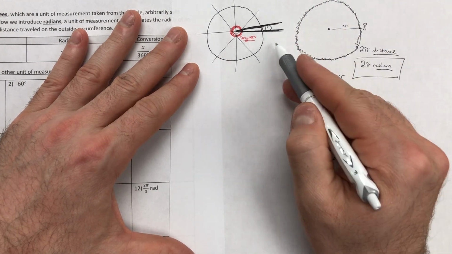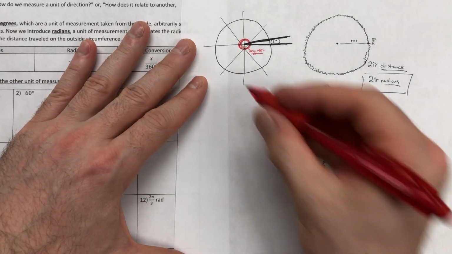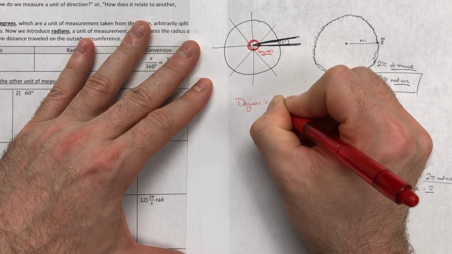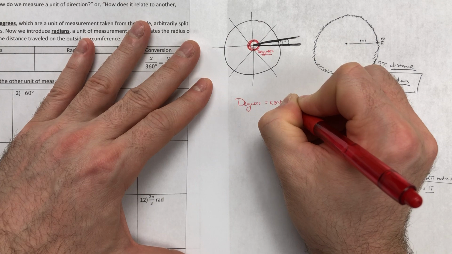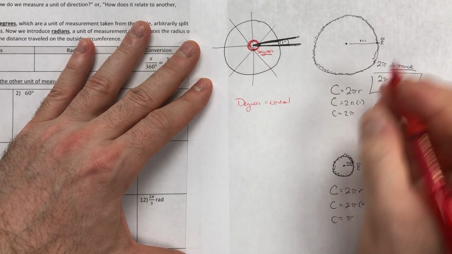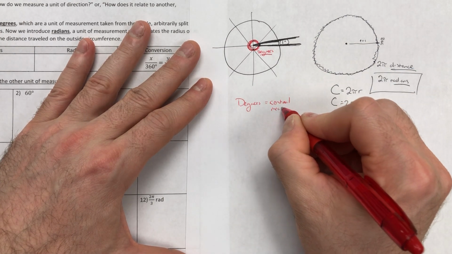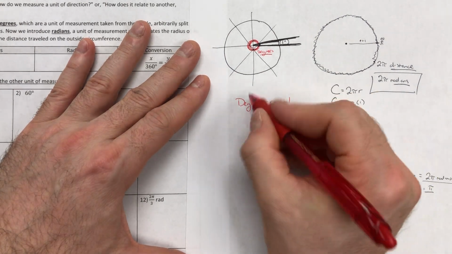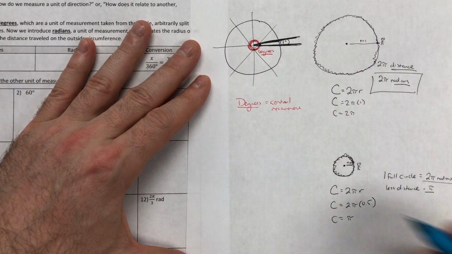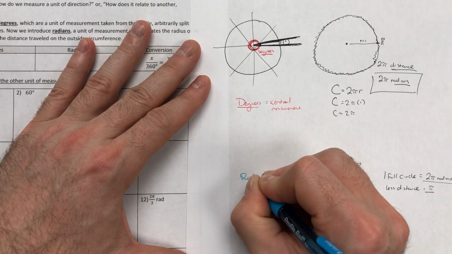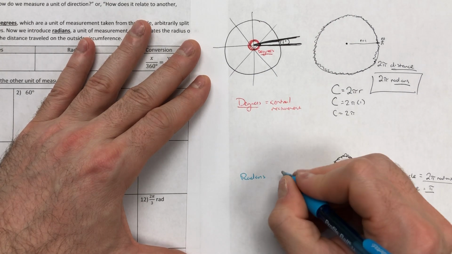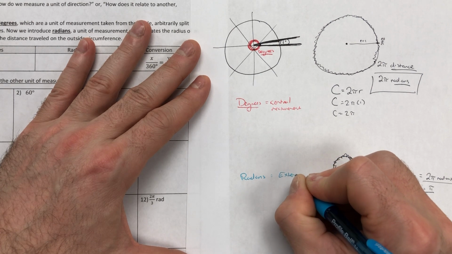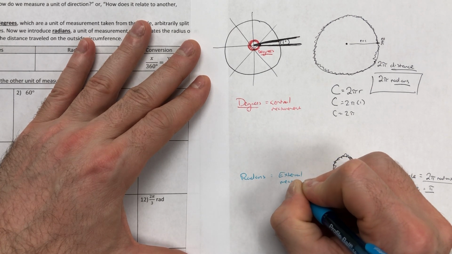So let's bring this all back around. Degrees is a central measurement of rotation. So if degrees are central, then radians are an external measurement.